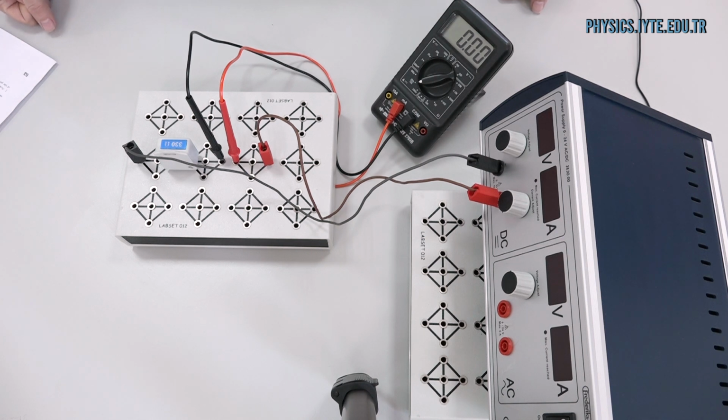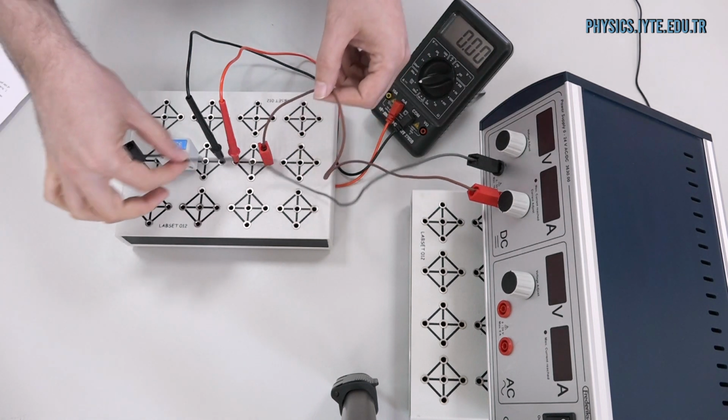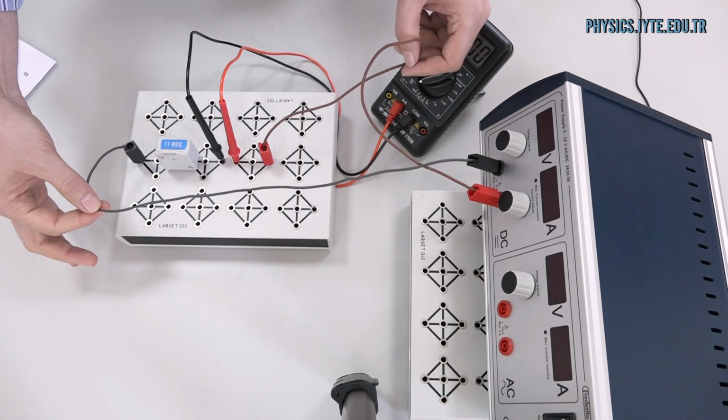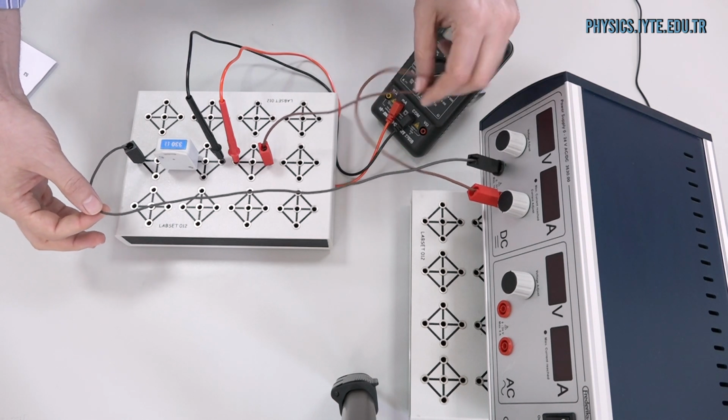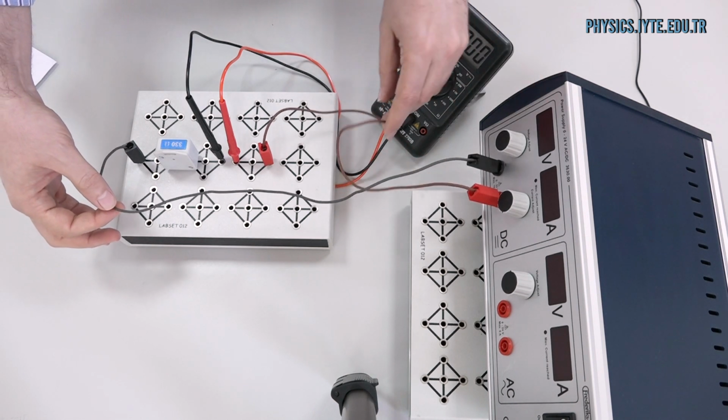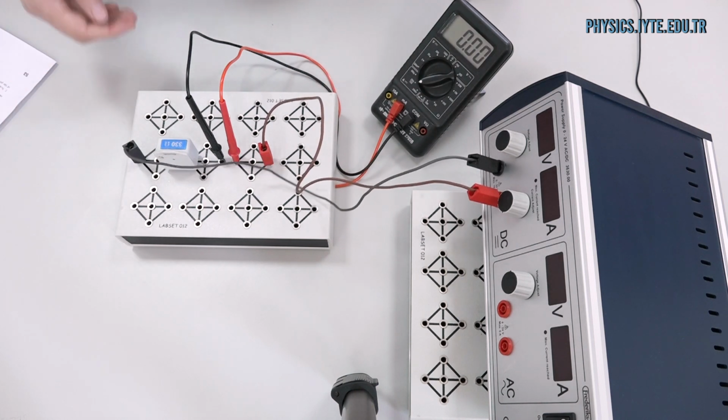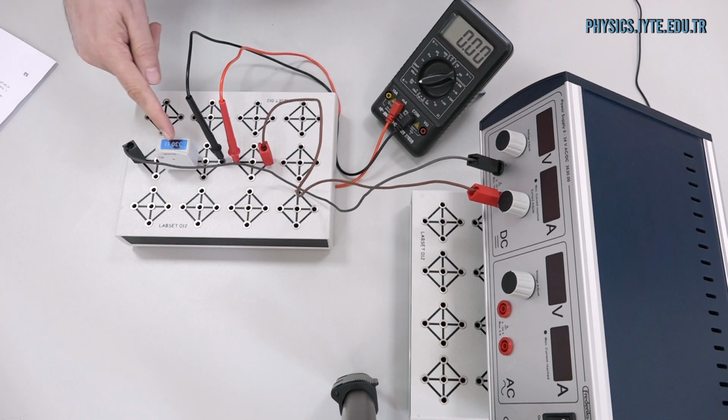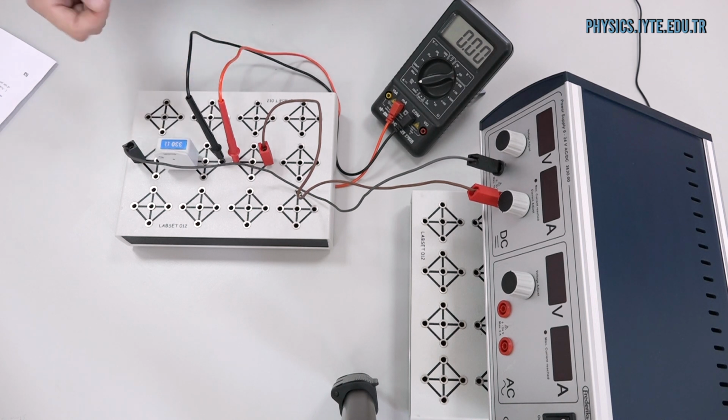So the setup is like this. These are the leads of the power supply, which is a DC power supply. We are going to apply different values of DC voltages across the terminals of this ohmic resistor, and we are going to measure the resulting current through this circuit element.